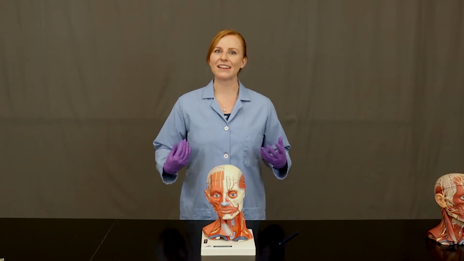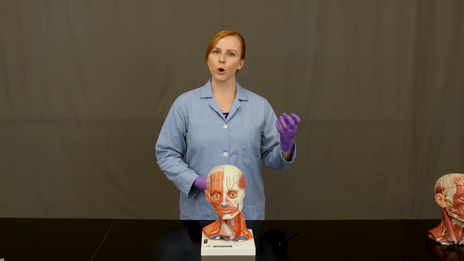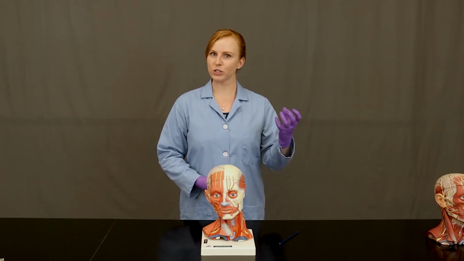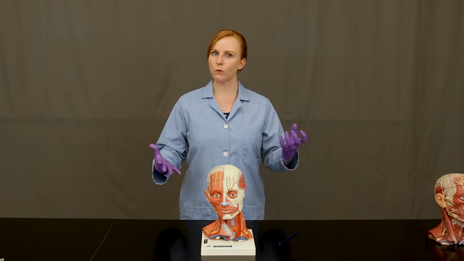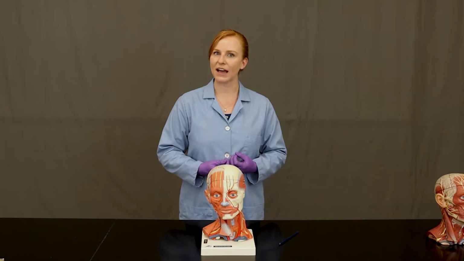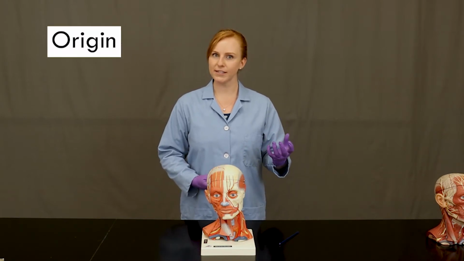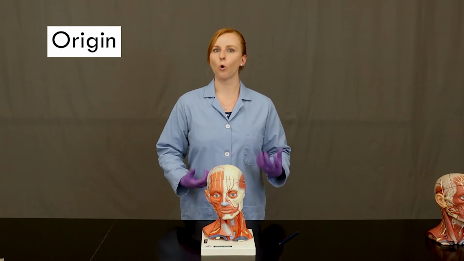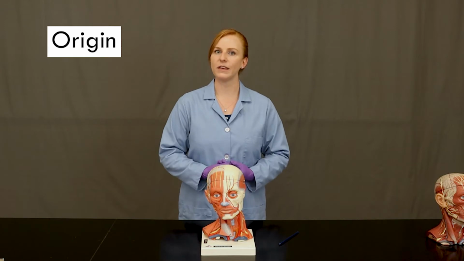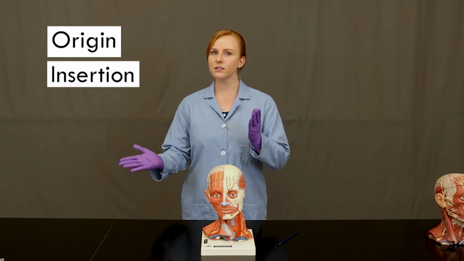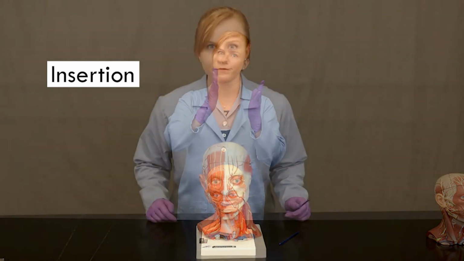Each muscle will have at least 2 attachment points. One of these will be more immovable. It will usually stay in place, and the other will be more movable. So it's usually the one that will move when the muscle contracts. The immovable attachment point, the one that stays in place, we typically call the origin. And the more movable attachment point, we typically call the insertion. So when the muscle contracts, the insertion is going to move towards the origin.